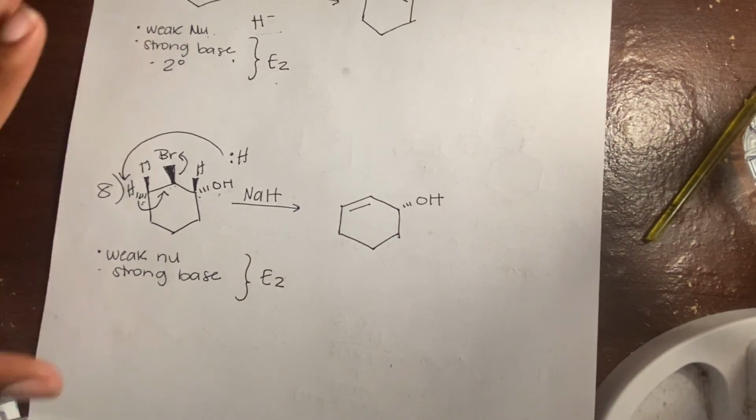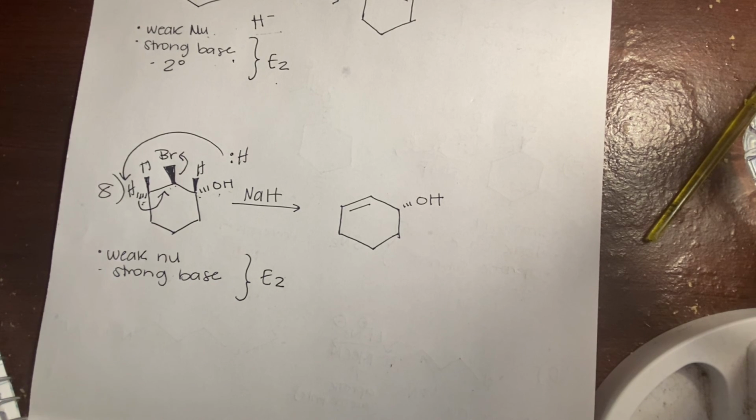Okay, and that's it for Sn1, Sn2, E1, and E2 reactions.